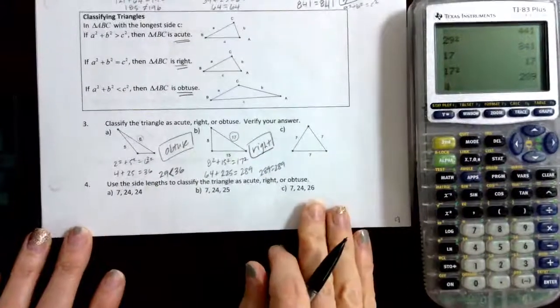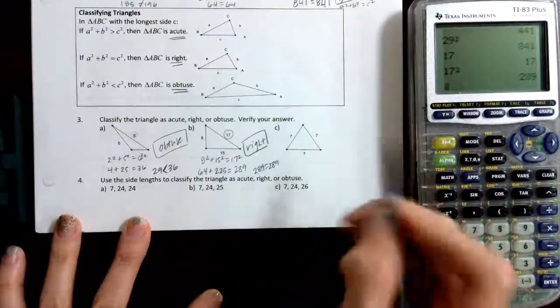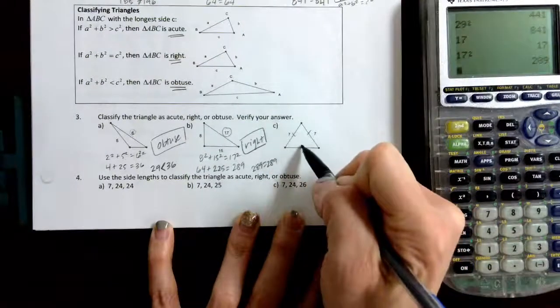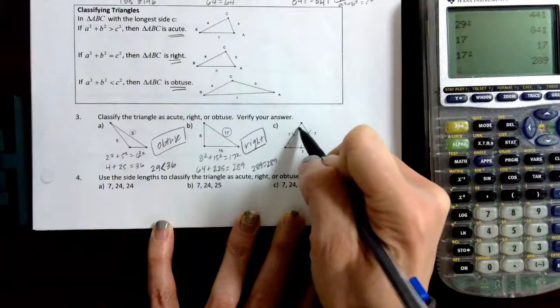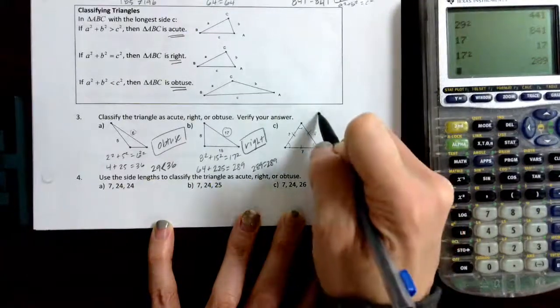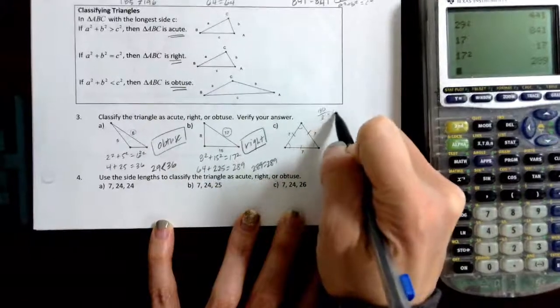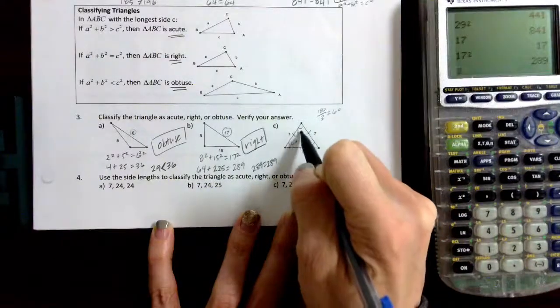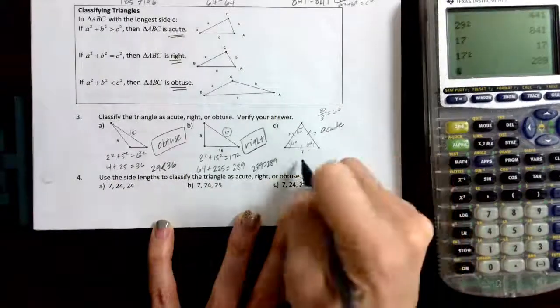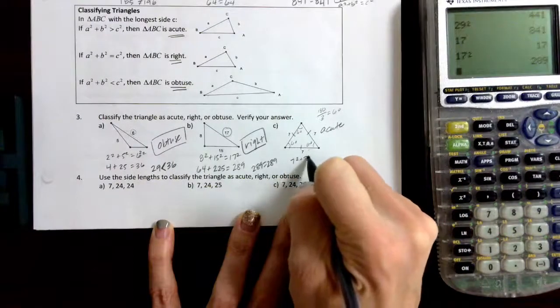Okay? The last one, 7, 7, and 7, we've actually covered this in class before. This would be equilateral. If it's equilateral, we know it's equiangular. And if I were to take that measure of the triangle and divide by 3, I get 60. Okay? So that's prior knowledge. We know this triangle is going to be acute. But if we test it like we did today, we would just say 7 squared plus 7 squared equal to 7 squared.